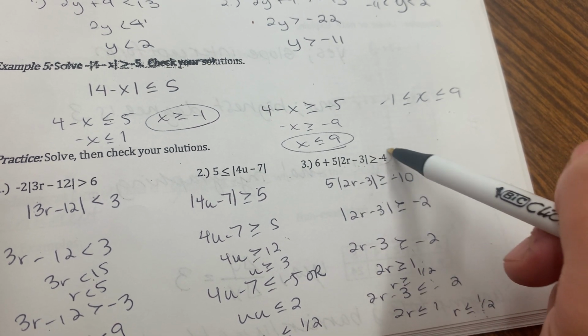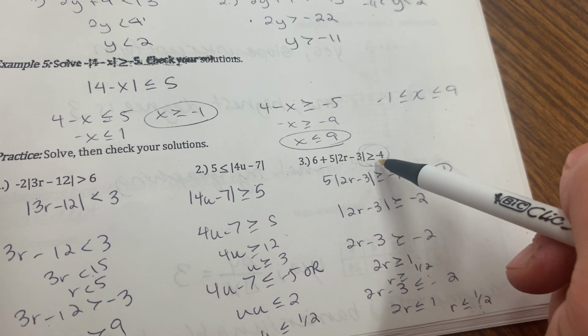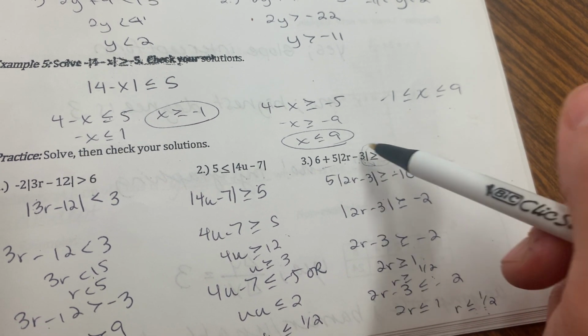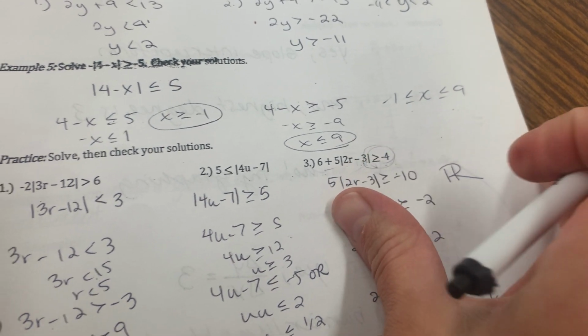Well, think about it. If you're greater than a negative, you just have to be greater than 0, or in that -4. So any number you put in here is going to be the absolute value, and then add it to 6. Any number is going to work.